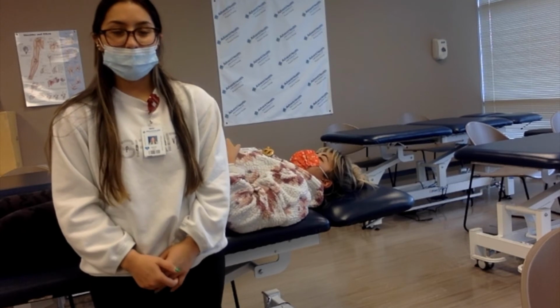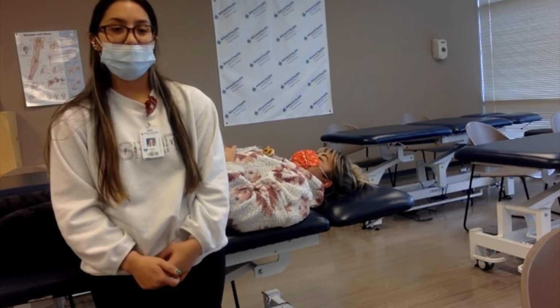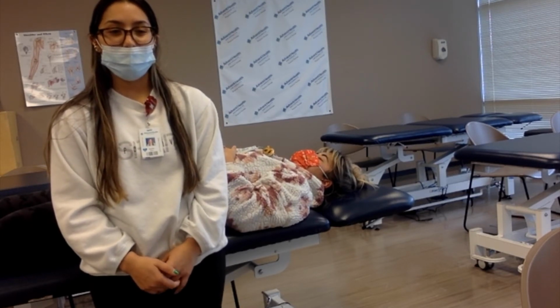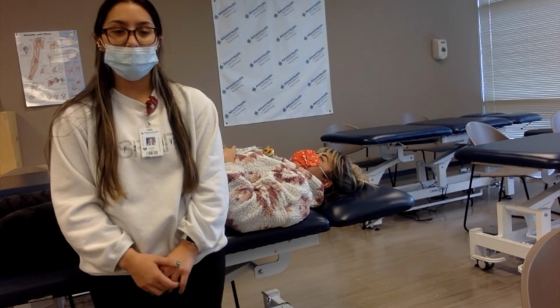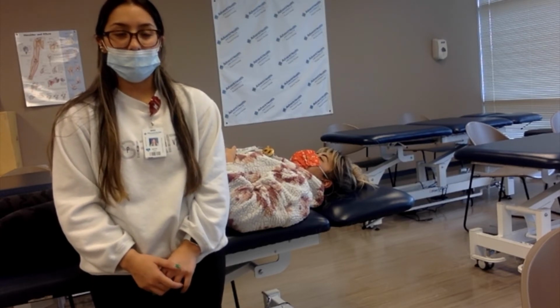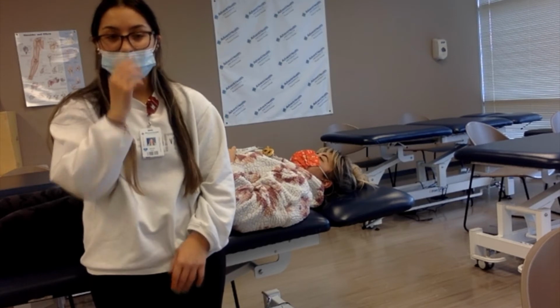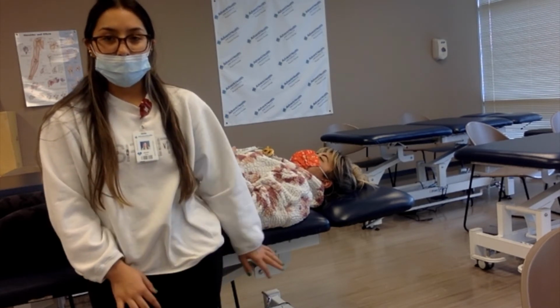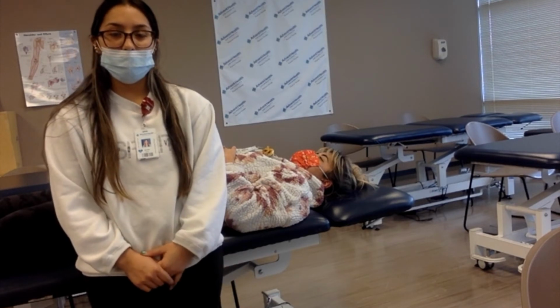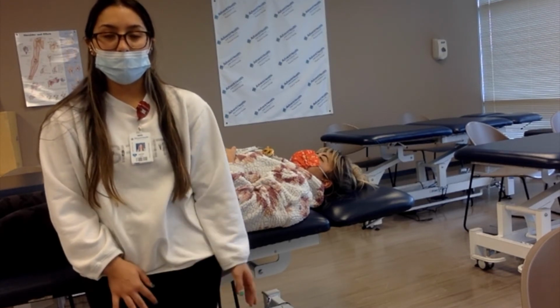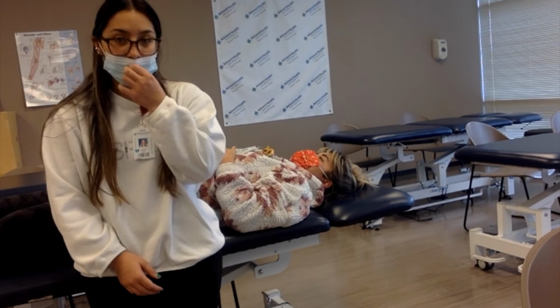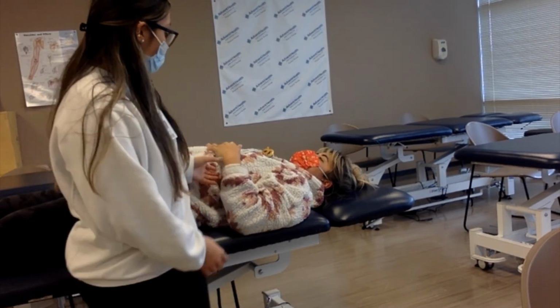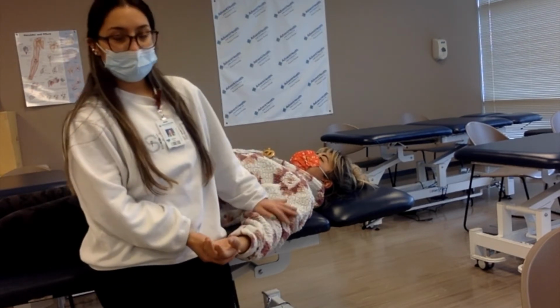So this is the upper limb neurodynamic test for the median nerve. When you have upper quarter or numbness and tingling symptoms and you're trying to differentiate between a nerve root problem and a peripheral nerve problem, you can assess neural tension. So with this median nerve test, you want to visualize where the median nerve runs. So you're going to gradually put stress on that nerve.